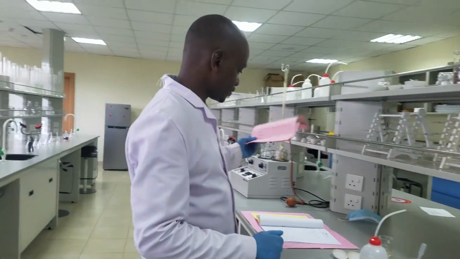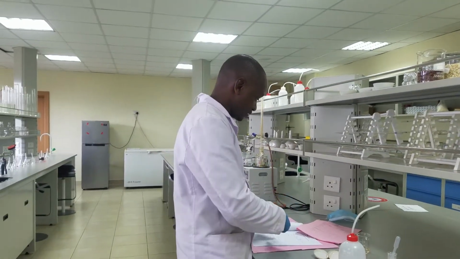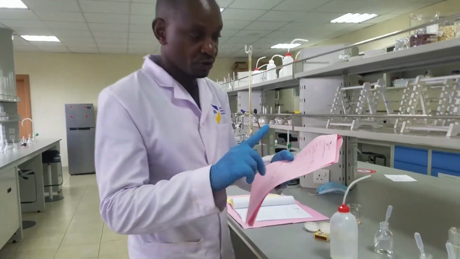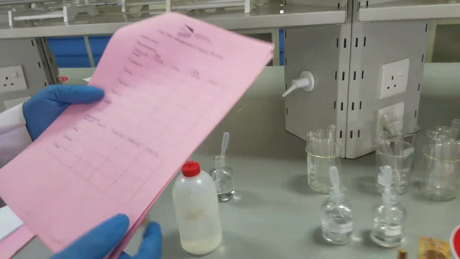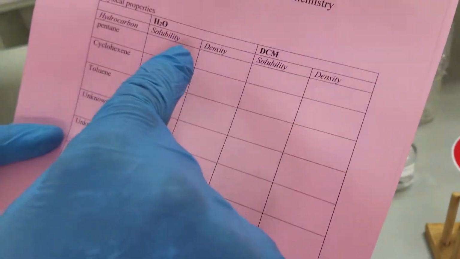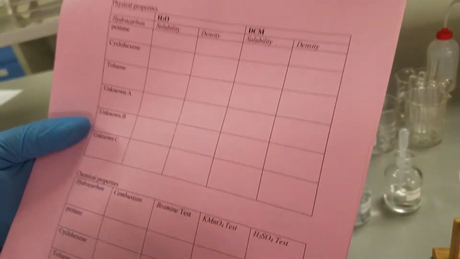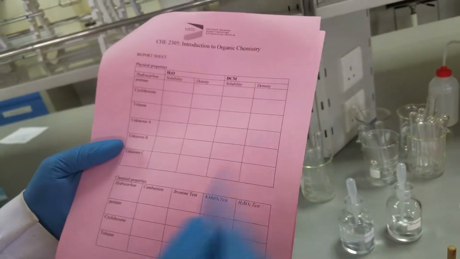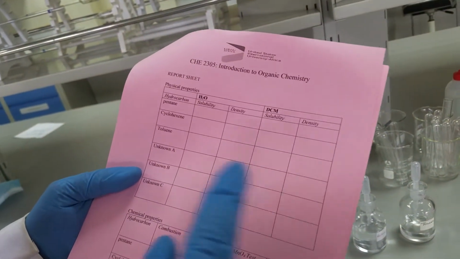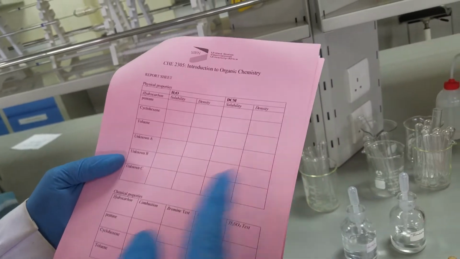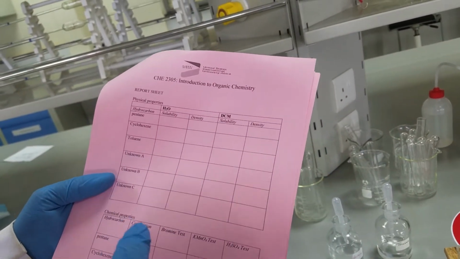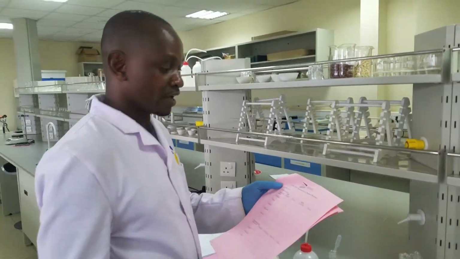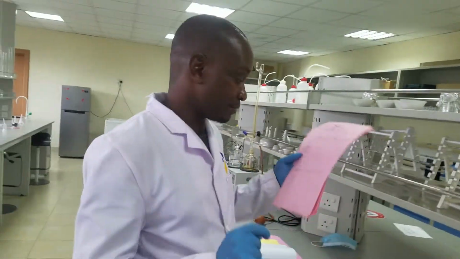Okay, so you are going to write your inference in the table, what you have seen. I would also want to emphasize density. As you do so, remember to tell us whether it is denser than or less dense than water. The next thing I want us to do is for DCM now.